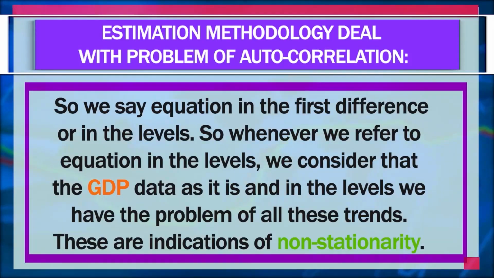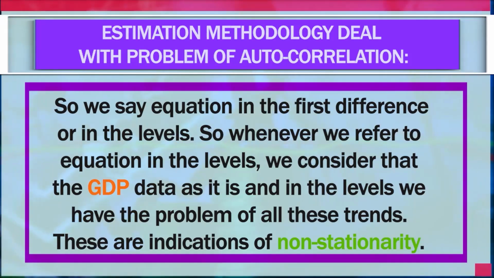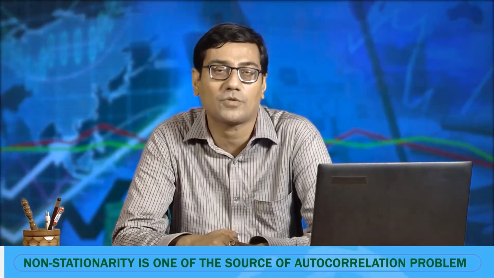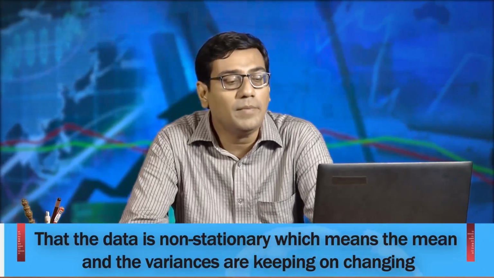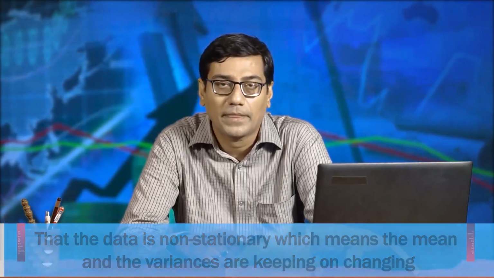Whenever we refer to the equation in levels, we consider the GDP data as it is, and in levels we have the problem of all these trends. These are indications of non-stationarity. Regarding the sources of autocorrelation, we have highlighted that non-stationarity is one source of the autocorrelation problem. This data is showing a trend, so the data is non-stationary, which means the mean and the variance keep changing. If they keep changing, then the autocorrelation coefficient will be positive or negative, and that will confirm the presence of the problem.